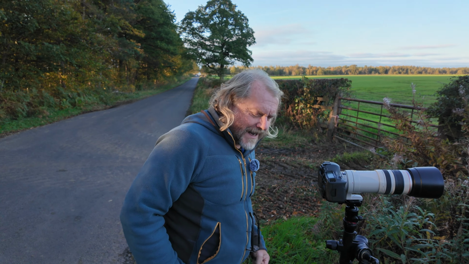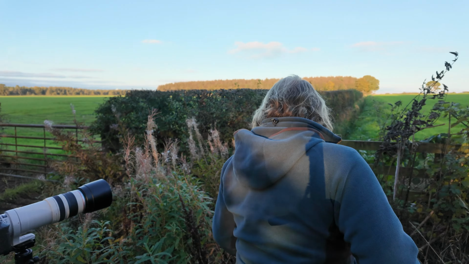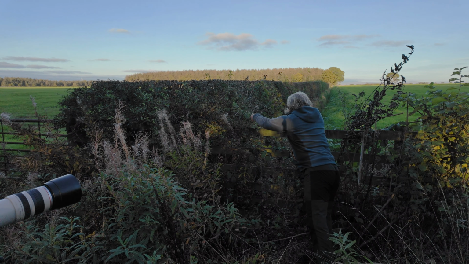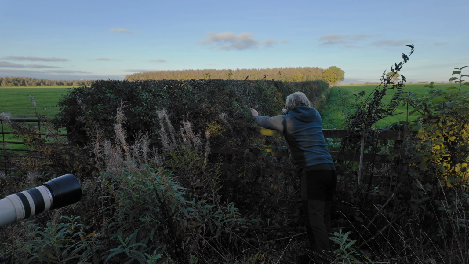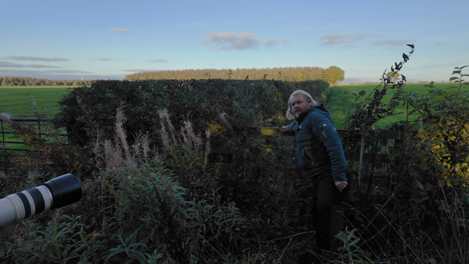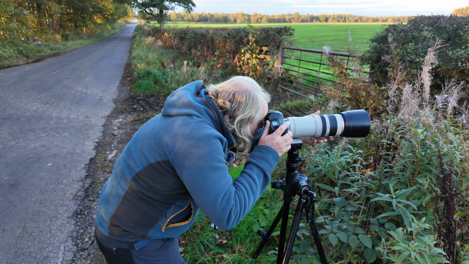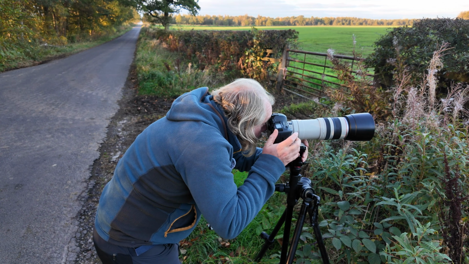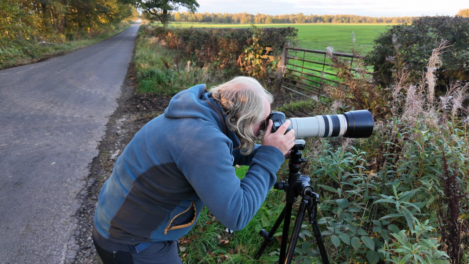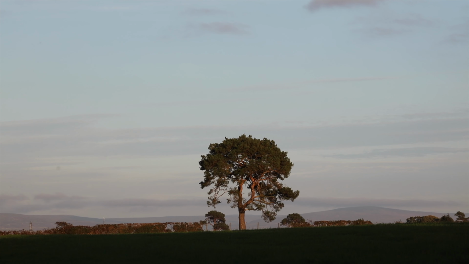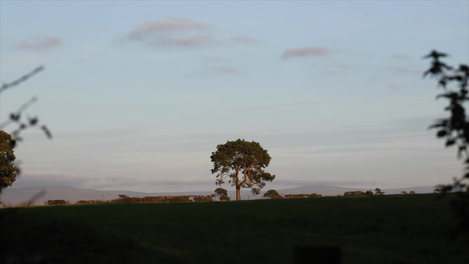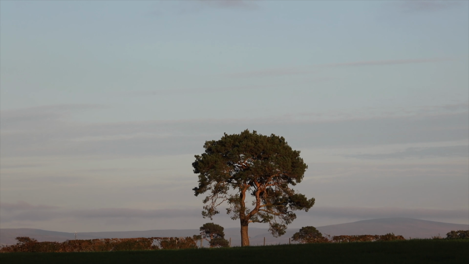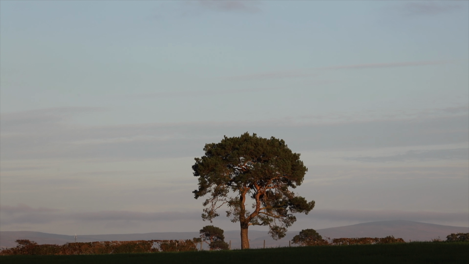There's one last thing, hawthorn. Just bend that. Bit of pruning. Right, that's a bit better. I can go up a bit. Right. So you can just sort of zoom out. Zoom in. That's what I'm going for.